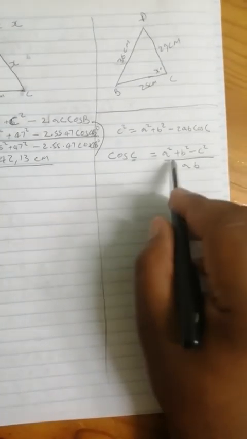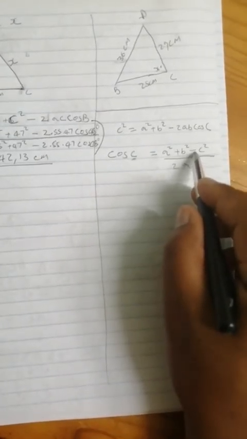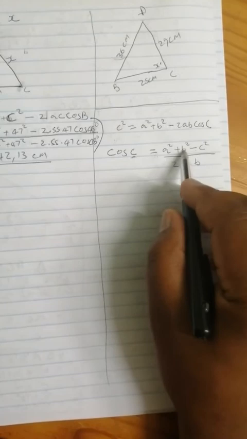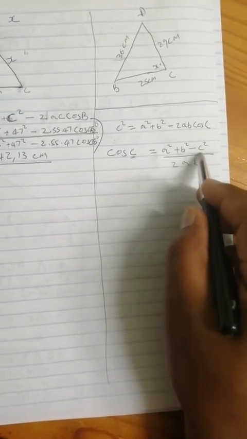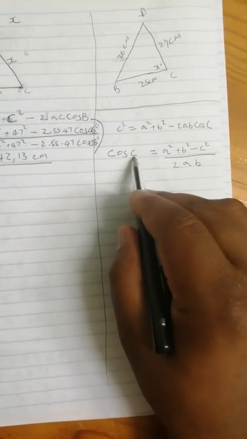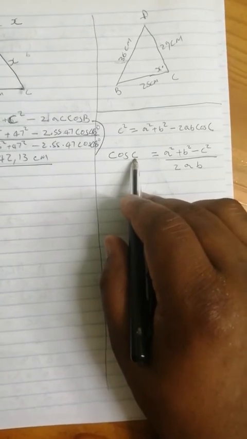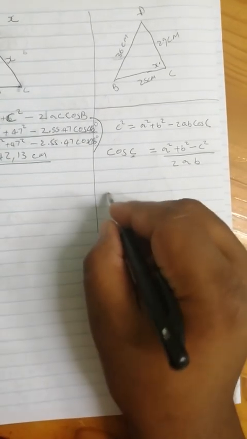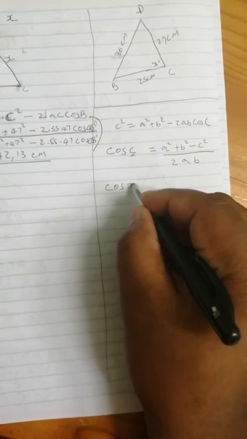Okay, now here, this is what we are looking for. If you look at my formula here, the one that is subtracted, can you see? These two are added. The one that is subtracted is the side opposite to an angle. Okay, so here we are looking for cos x.